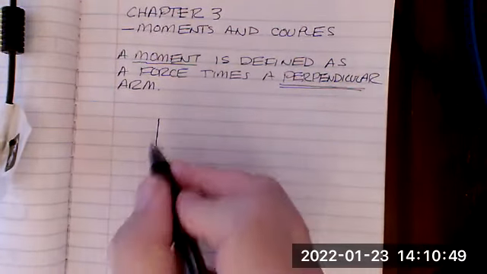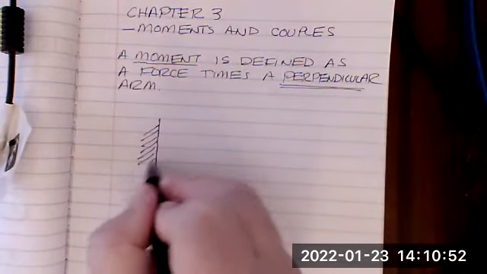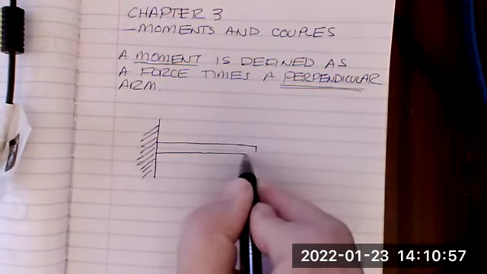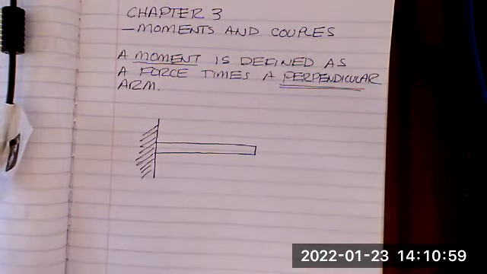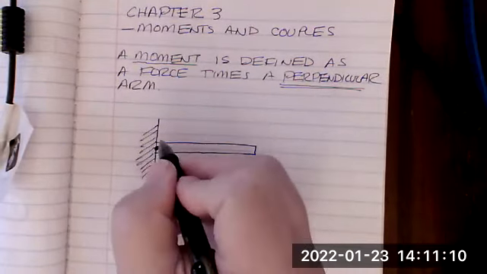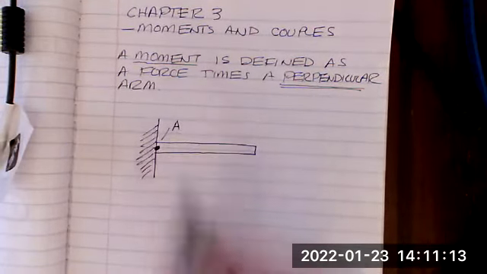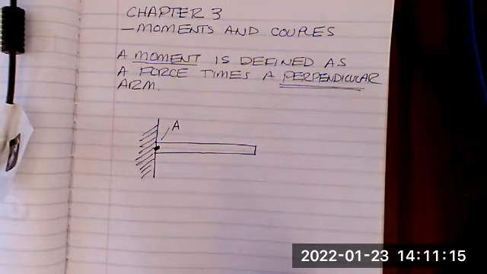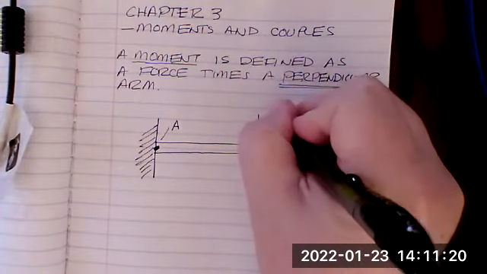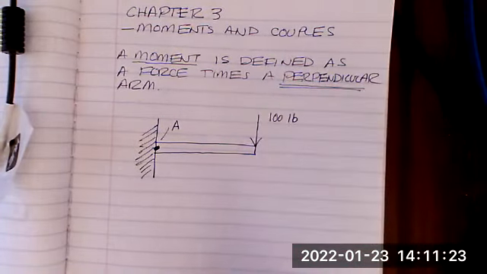A cantilever beam has one fixed end and one free end. All right, and let's say you want to take the moment about this point A. So we'll label that as point A. And let's say we have 100 pounds. This is a vector. So this is 100 pounds being applied to the very end of the cantilever beam.